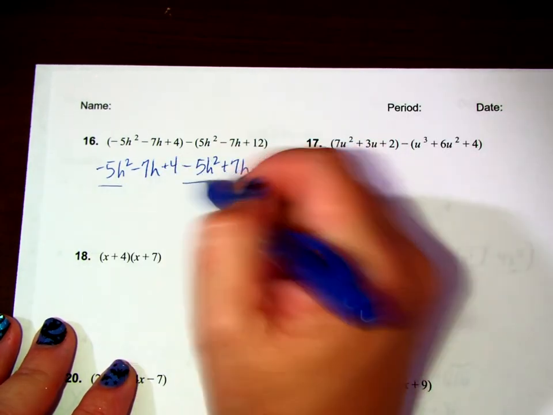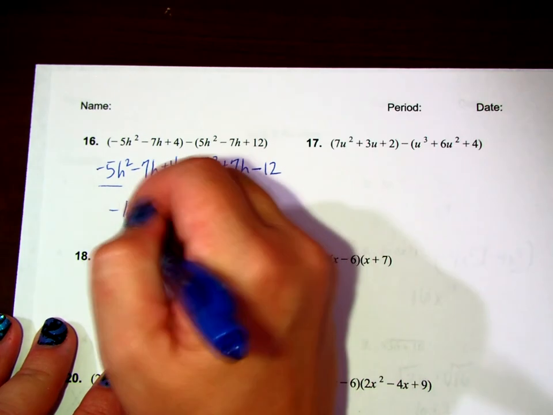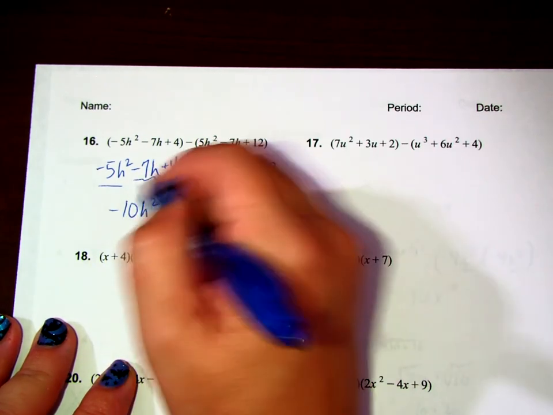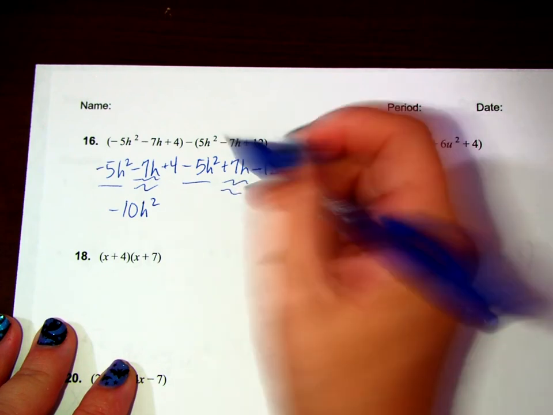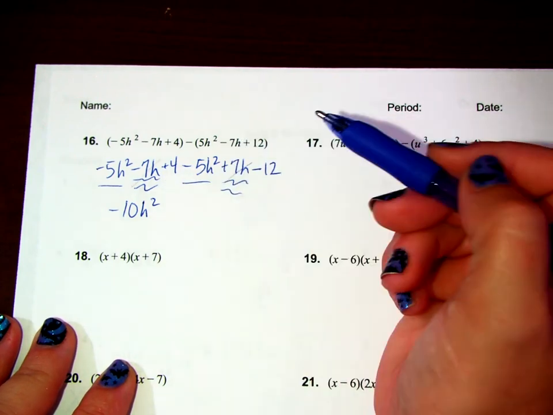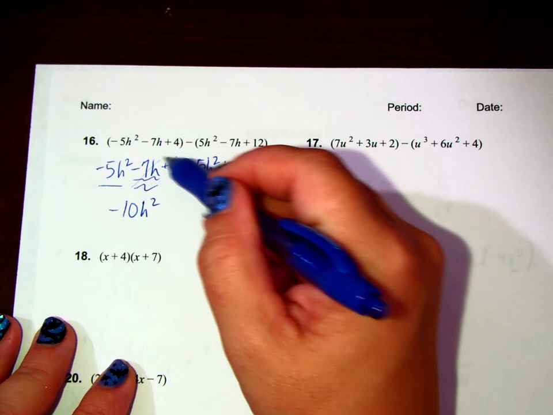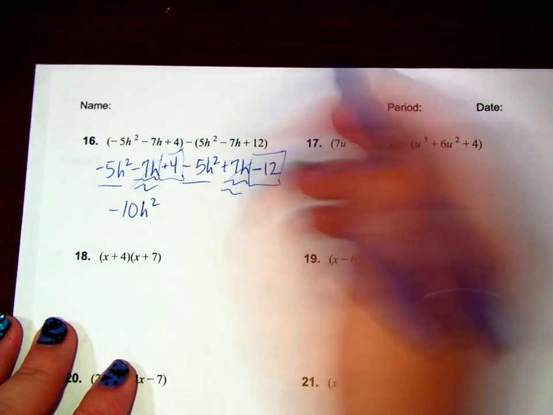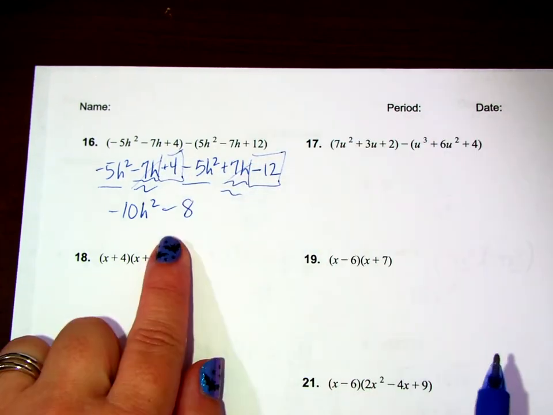The negative 5h squareds and the negative 5h squareds make negative 10h squareds. The negative 7h's and positive 7h's, notice that those cancel each other out. They zero out. The 4 minus 12 becomes minus 8. How'd you do?